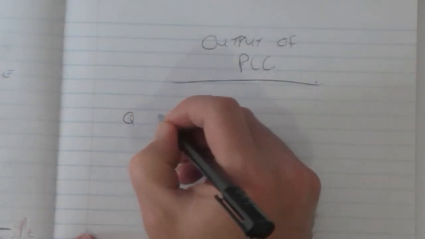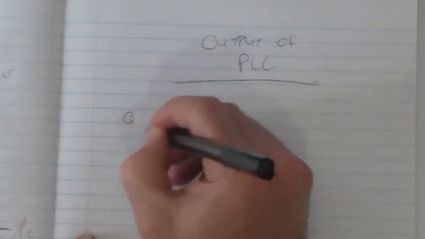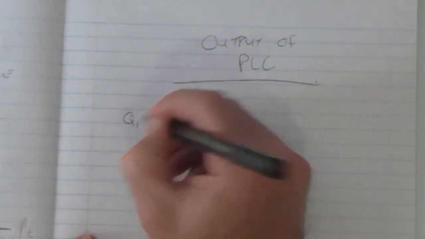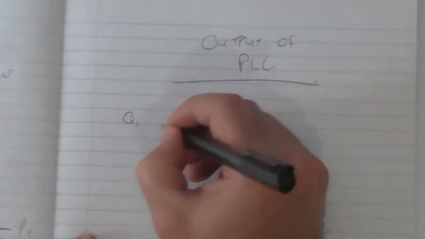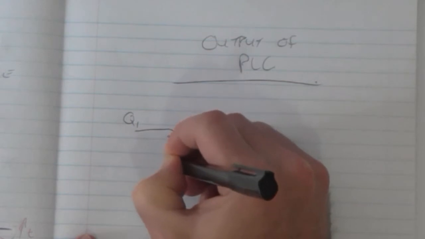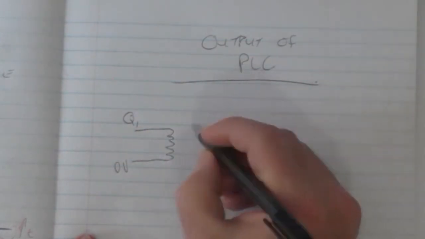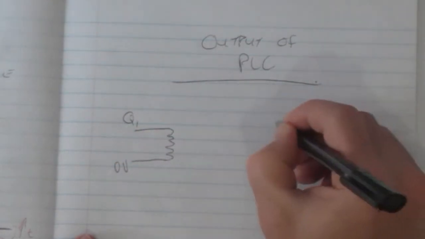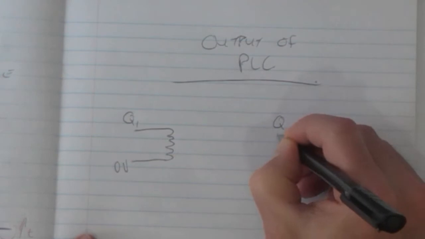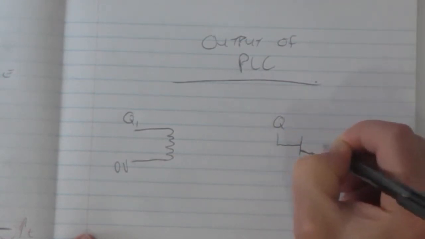So the PLC has an internal program that will control the value of the Q. That Q will then connect to a coil. That side connects to the 0 volt, or that Q will connect to a base of a transistor.